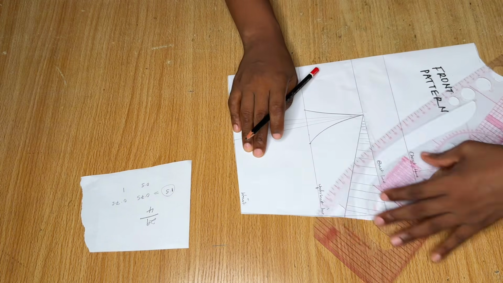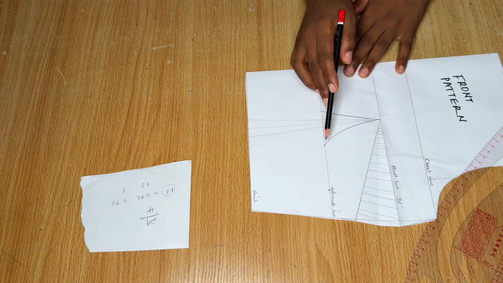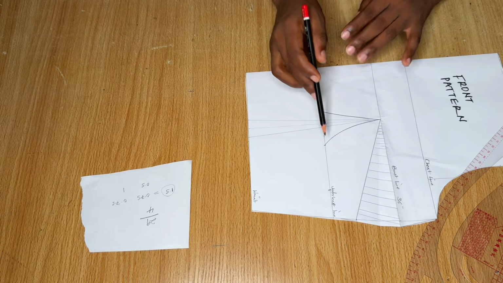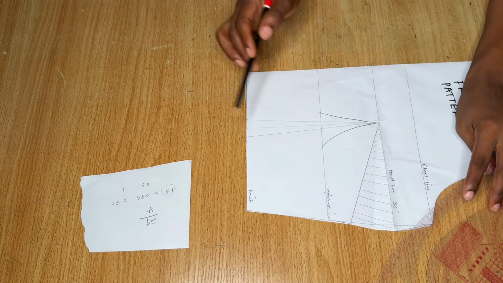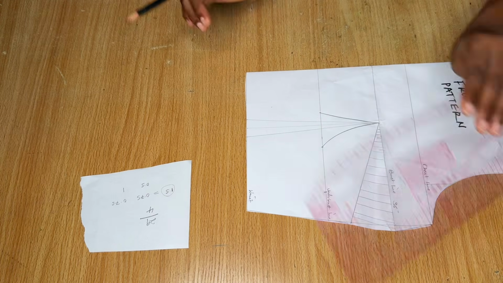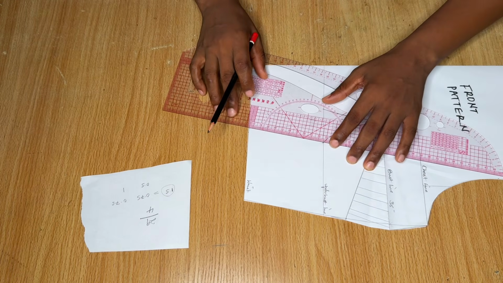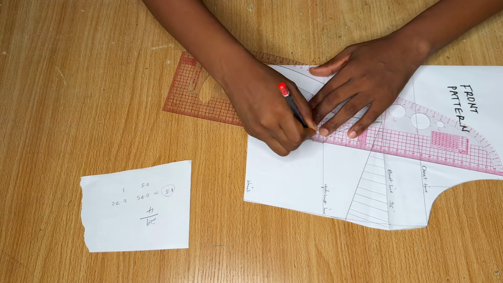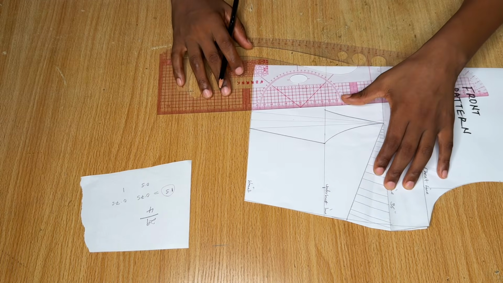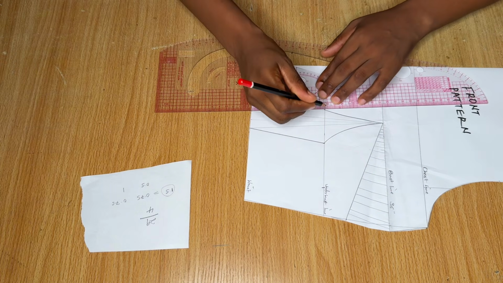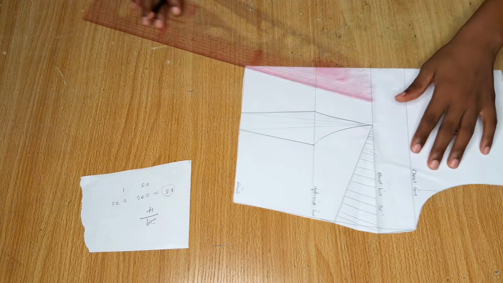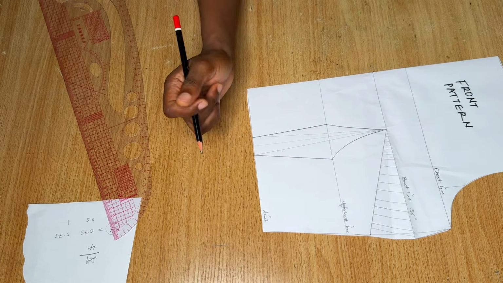Now, once you're done connecting your curves like this, you're literally already done getting your underbust tightening. So now after this, the next thing I want to do is to connect the tightening point to my dart legs. So on this side, I'll just connect from here to the dart leg on the waist and then do the same thing on this other side as well. And basically, guys, we're done tightening up this underbust area.